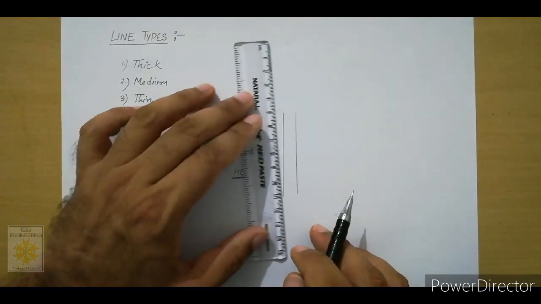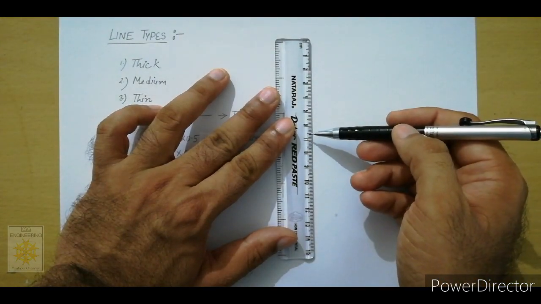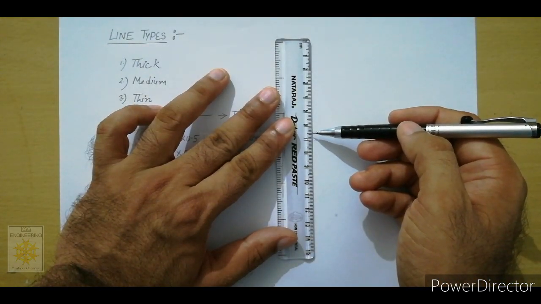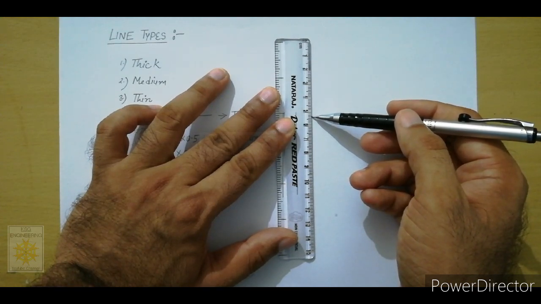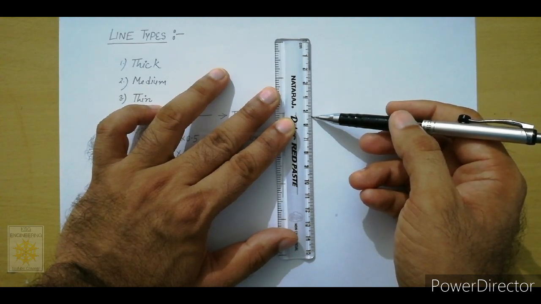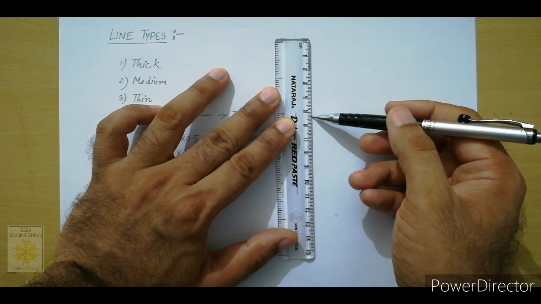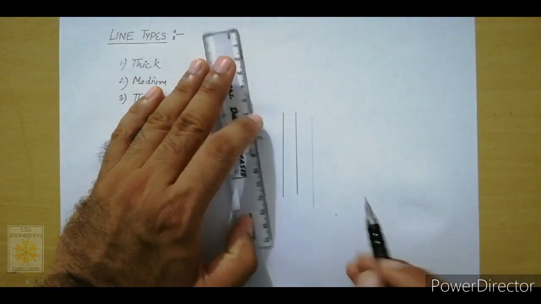Now if I want to draw a thin line, then we will hold the pencil in this direction. Why in this direction? Because we don't want any pressure on the nib of the pencil. So just hold your pencil and don't put any pressure on the nib of the pencil. Just use the weight of the pencil and slide it along the scale.